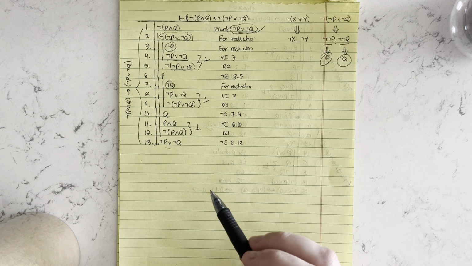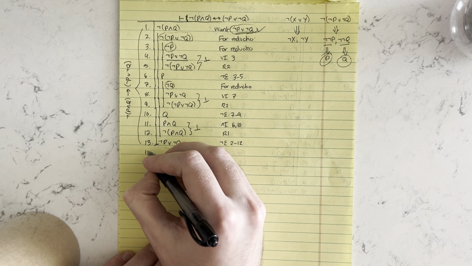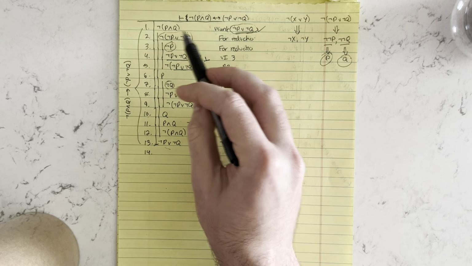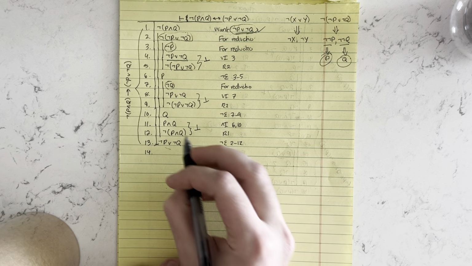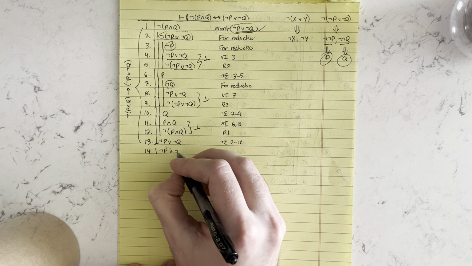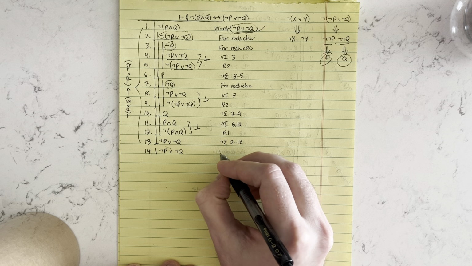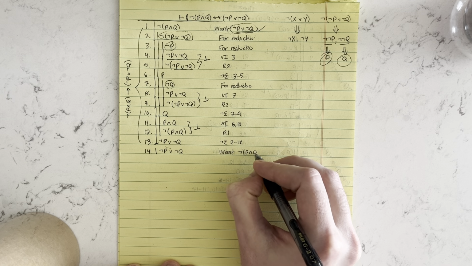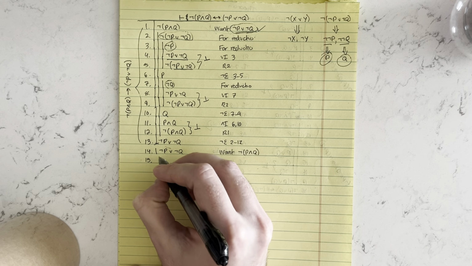I'm hoping here I'm not going to run out of room because we're going to start another subproof now, right? Because for a biconditional, we got to go both ways. So we're going to do the opposite now. We're going to assume not P or not Q. And then we're going to want to show that negation P and Q follows.